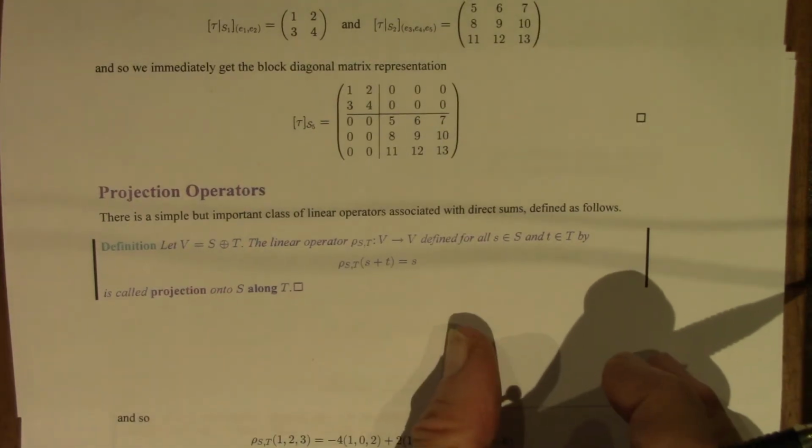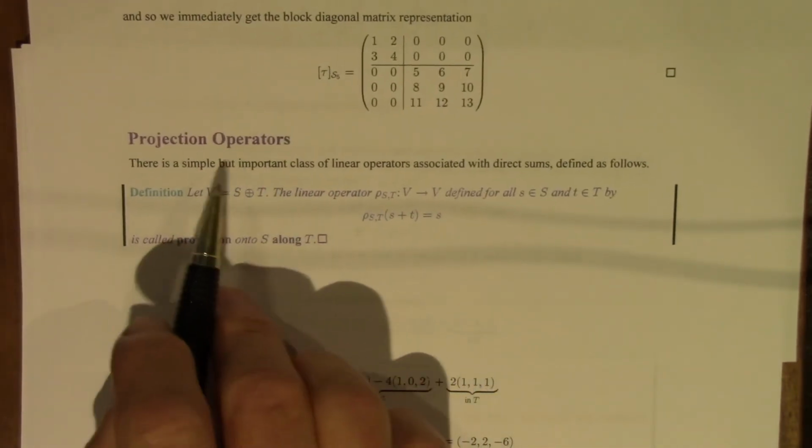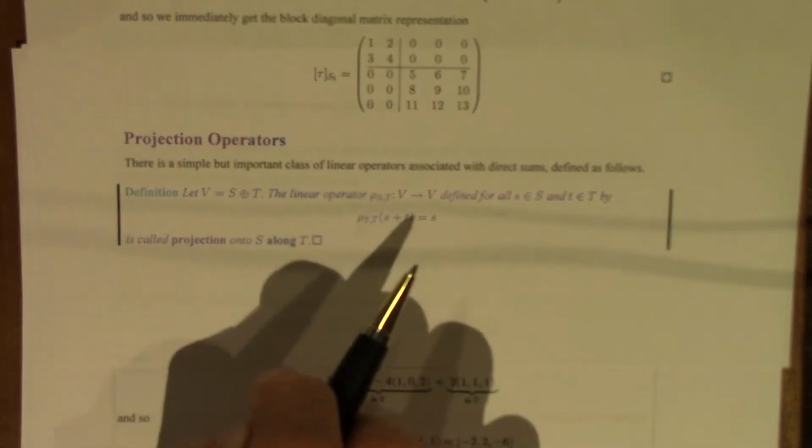There's one final matter we want to look at in this chapter, and that is a special type of linear operator called a projection operator.